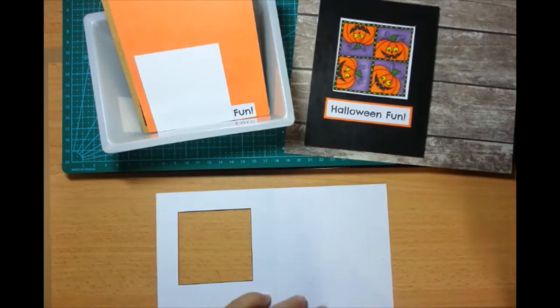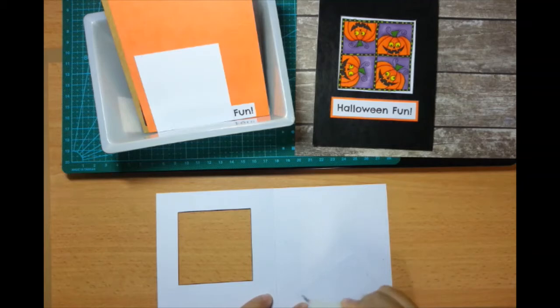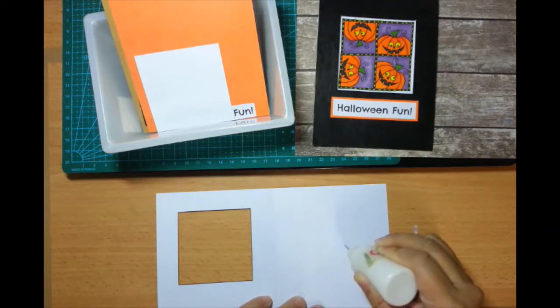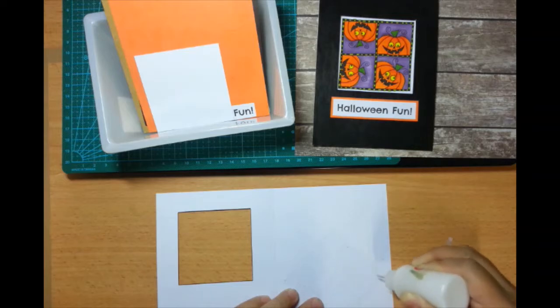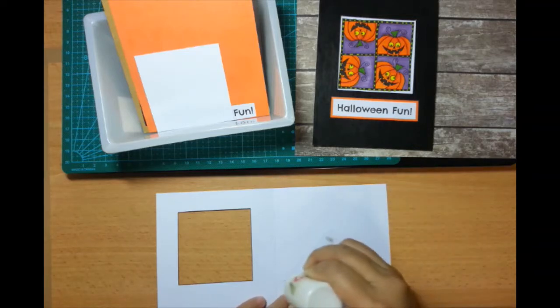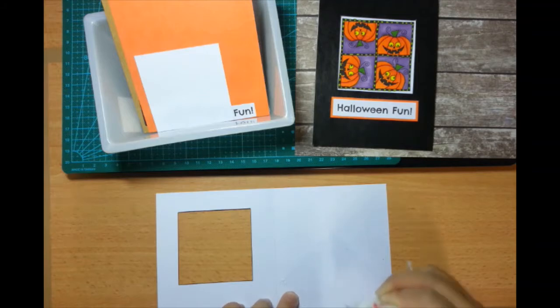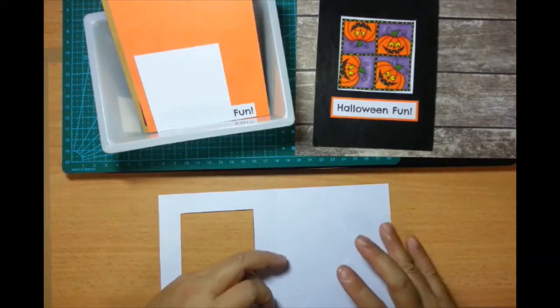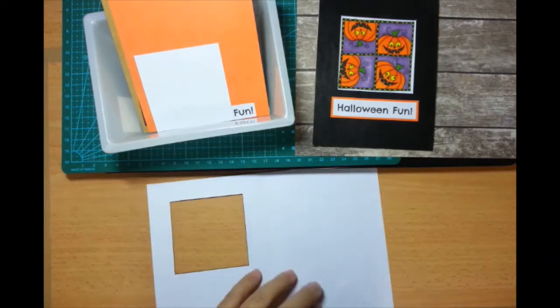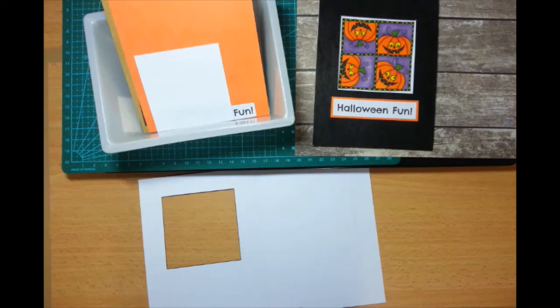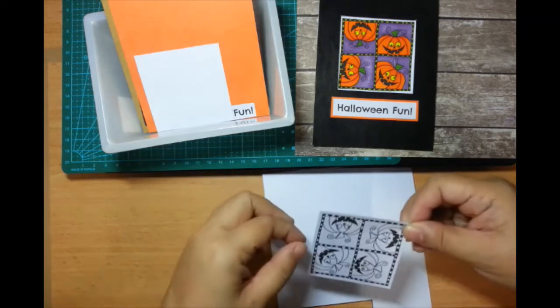So, again, liquid glue. Paubos na eh. Kaya pala, lagi ko naman nalilimutang pag hindi ko ginagamit, dapat nakabaliktad siya. Okay, so, not too much glue, guys, para hindi mag-warp yung paper. So, just enough. So, it will stick properly. But, not too much na mag-warp yung paper.